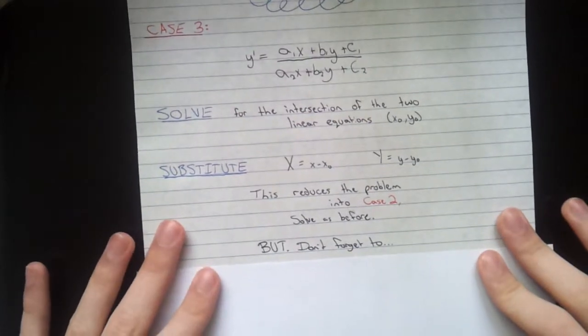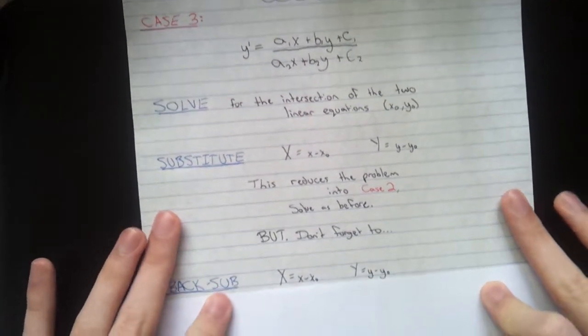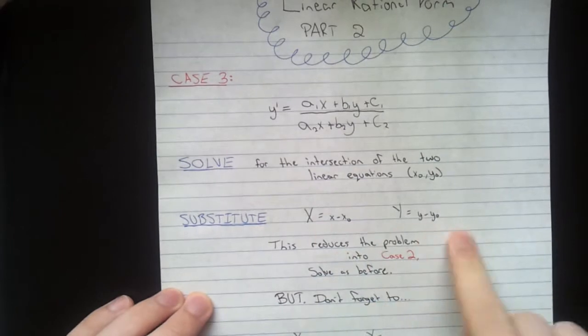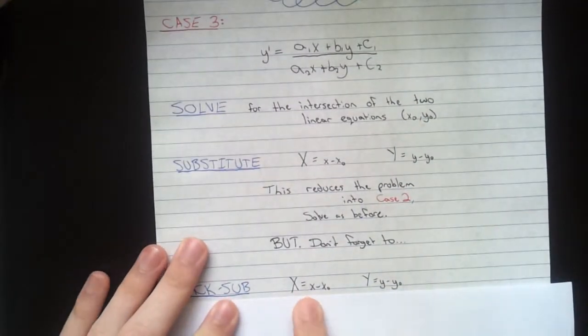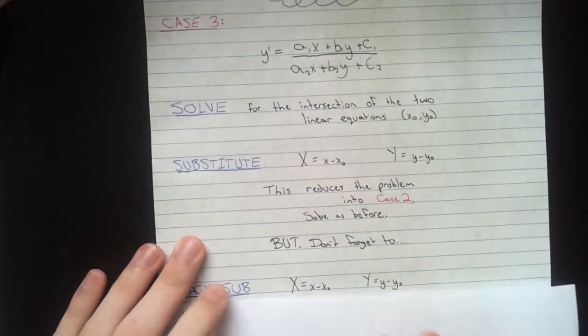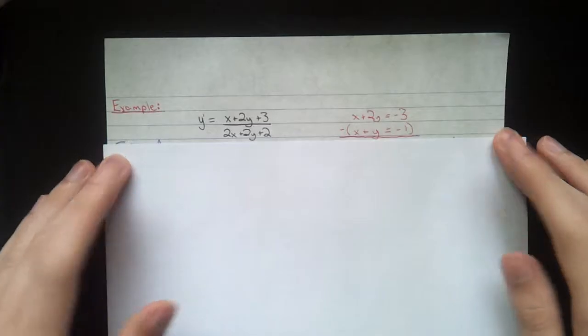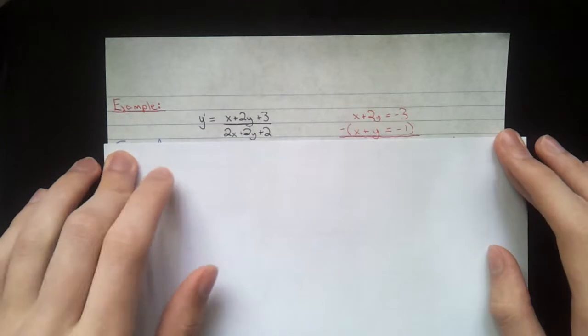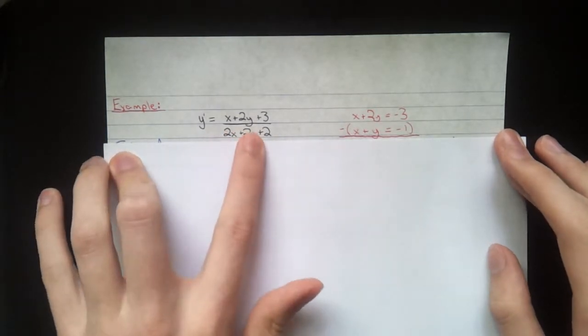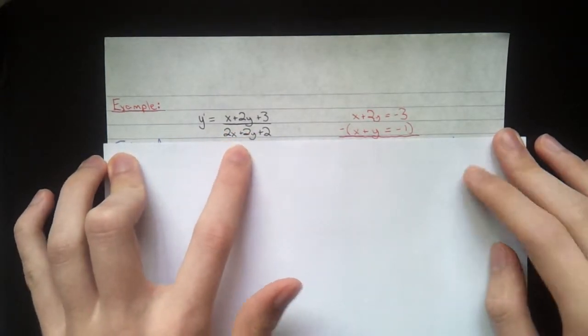Don't forget, however, to back substitute, because we did do this substitution in here. You have to get it back into little x at the end. Other than that, it's pretty straightforward. So here's an example for us to look at. We have y prime equals (x plus 2y plus 3) over (2x plus 2y plus 2).